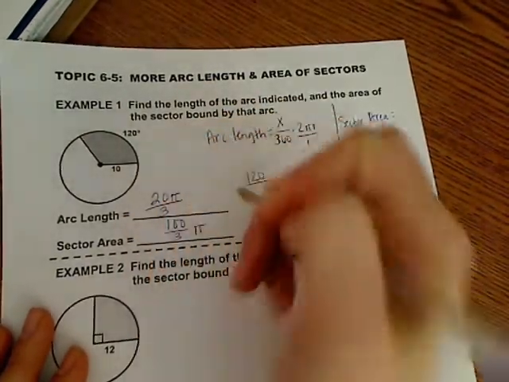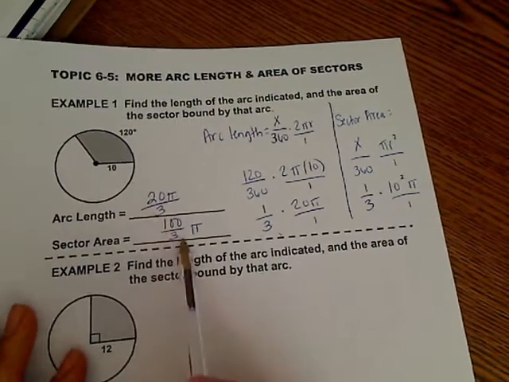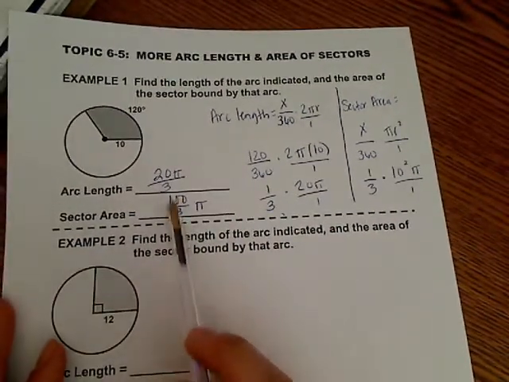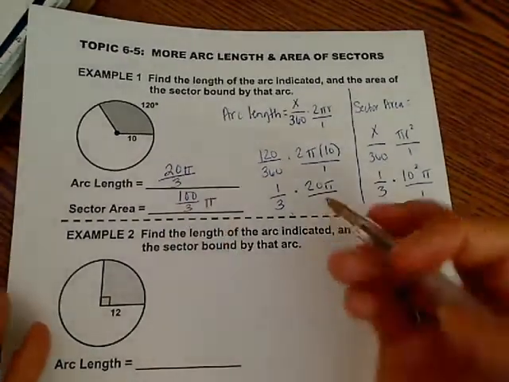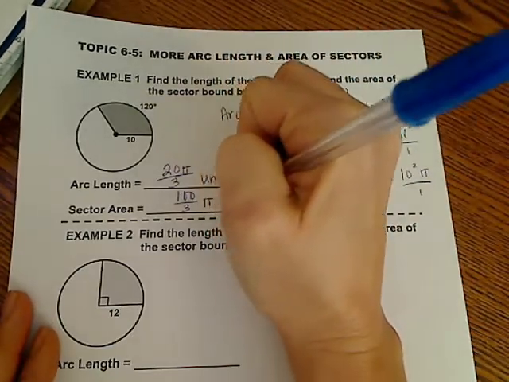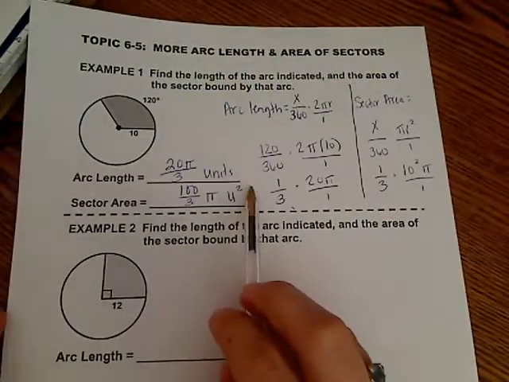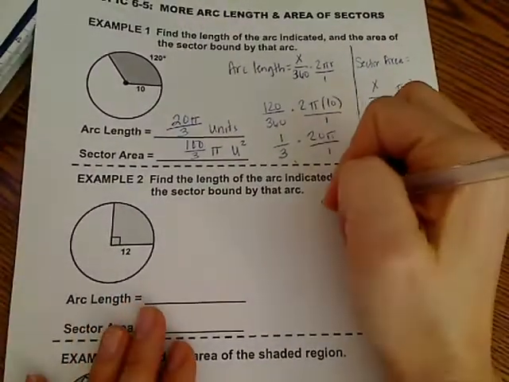So you can write pi beside it, or you can put it with the top. Either way is correct. Now that would be a repeating decimal, so I'm just going to leave it in fraction form. Both of them are simplified. This would be units, and this would be units squared. I'm just going to put u squared for our area. Okay, do the same thing.